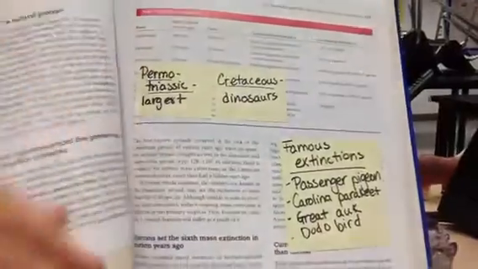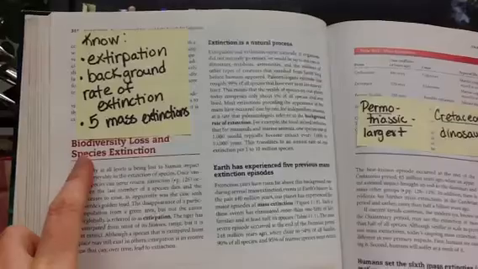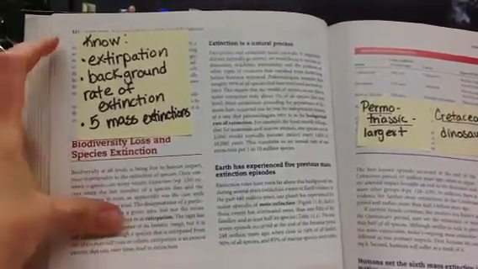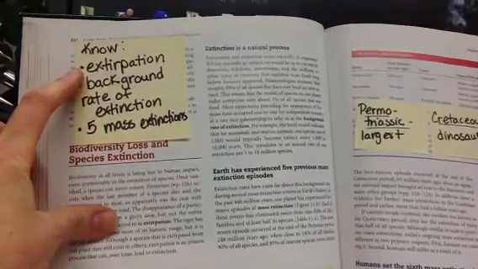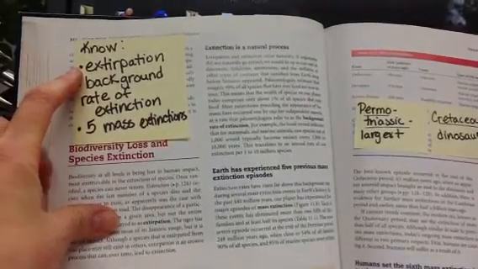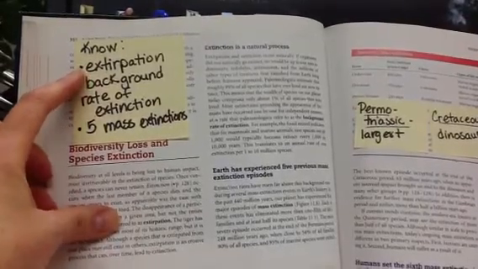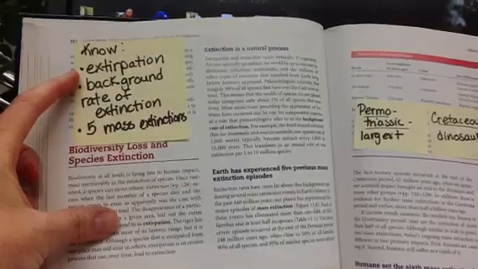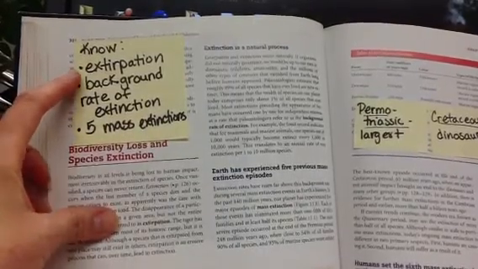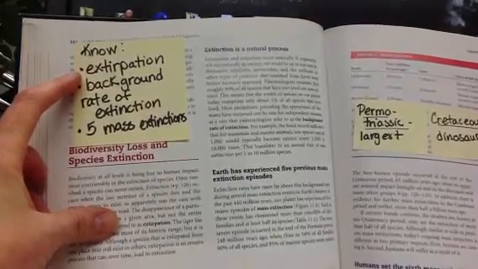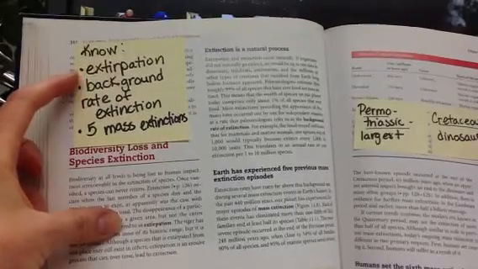On page 316, under biodiversity loss and species extinctions, make sure you know these vocab words. Extirpation is extinct in a certain area, not altogether, but just in an area. For example, the grizzly bear is extirpated in California. Grizzly bears are not extinct. They still exist in Wyoming and Montana and Canada and Alaska, but not in California, which is ironic because it's on our state flag. So we say it's extirpated from California.